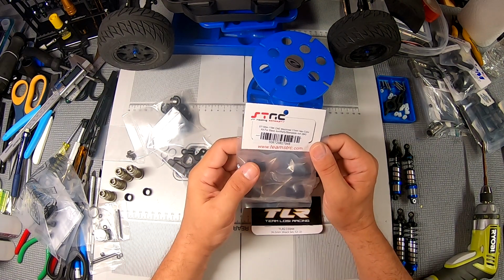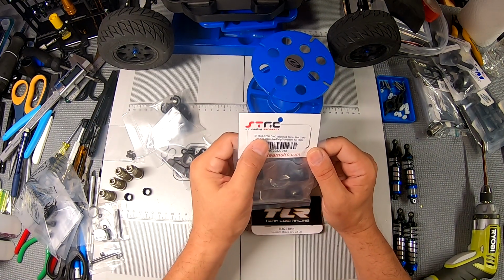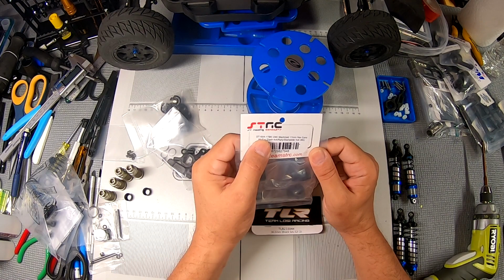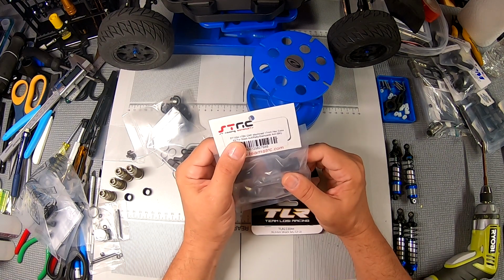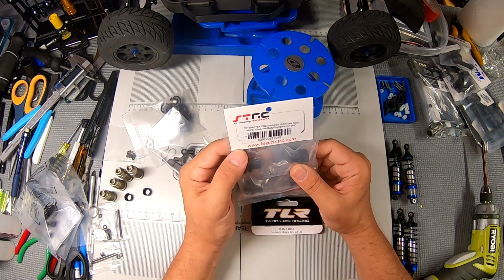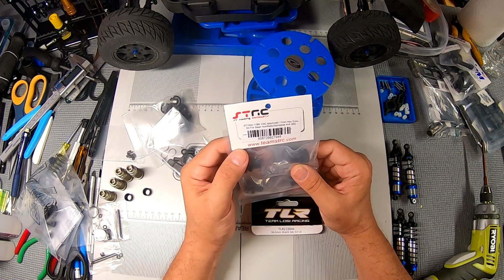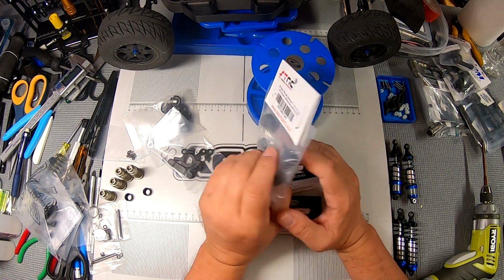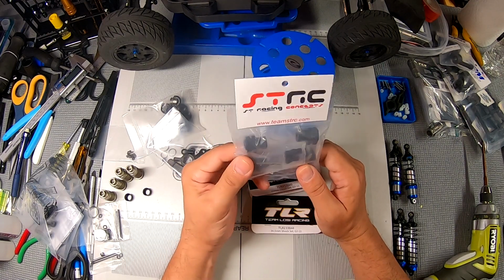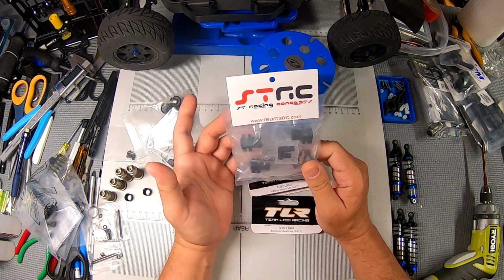It is ST1654-17BK. The BK stands for black. It is available in other colors. It's ST Racing Concepts, or you can go to teamstrc.com, or you can search for this on Amazon.